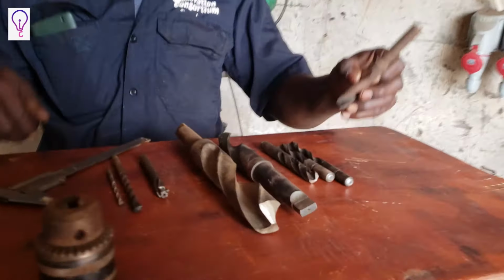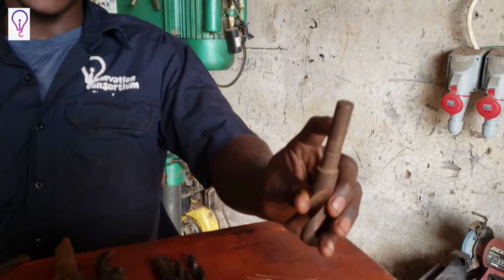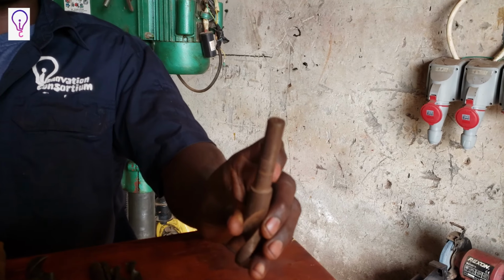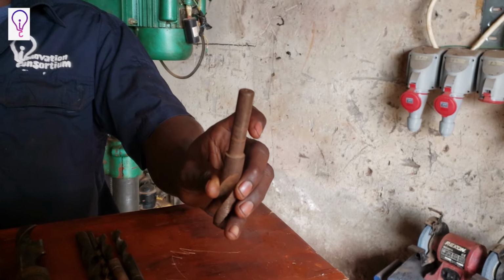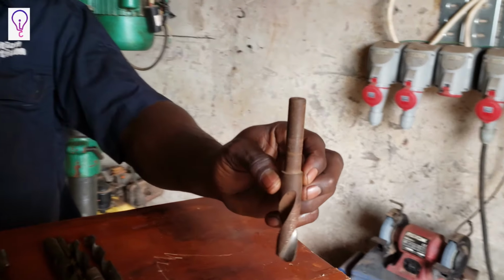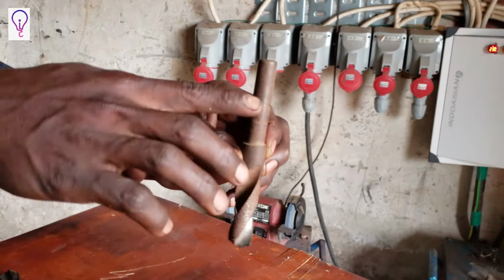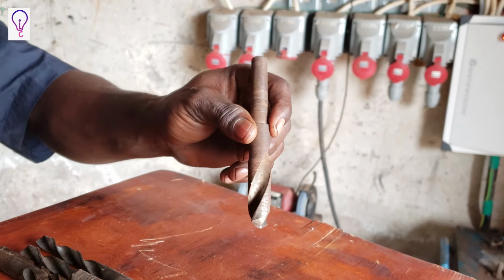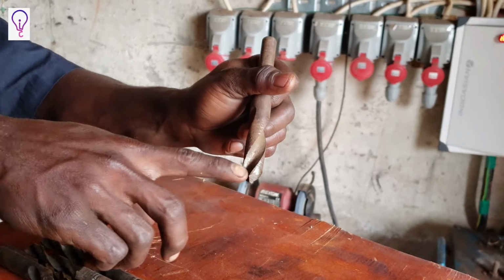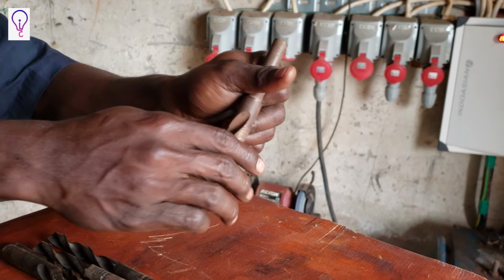This is also a shank, but it's stepped, meaning once I measure the shank, I won't be getting the actual size of the drill bit. So the drill bit is bigger than the shank. For this particular type, I'll have to measure the lugs. These are the lugs of the drill bit.